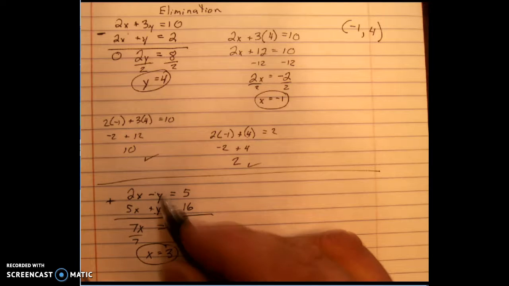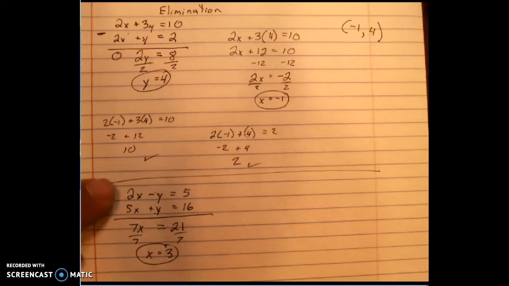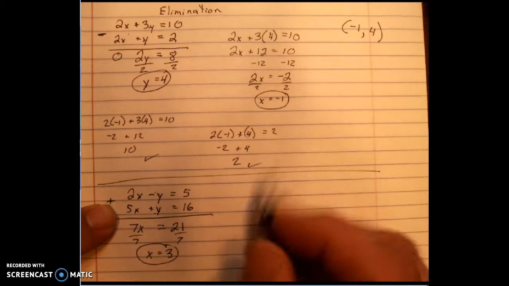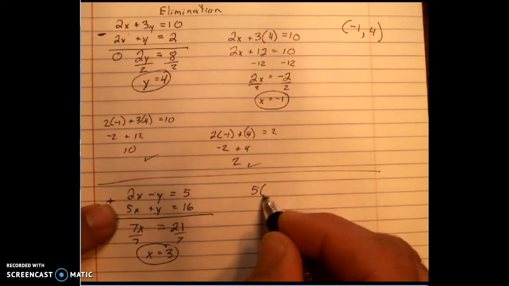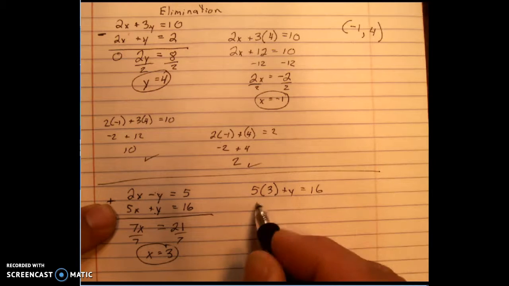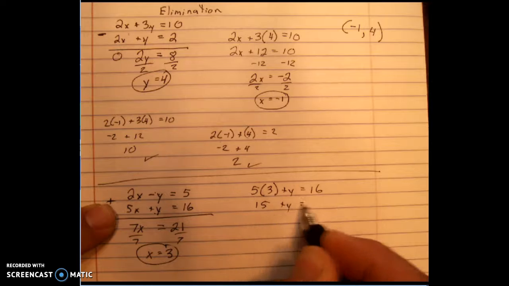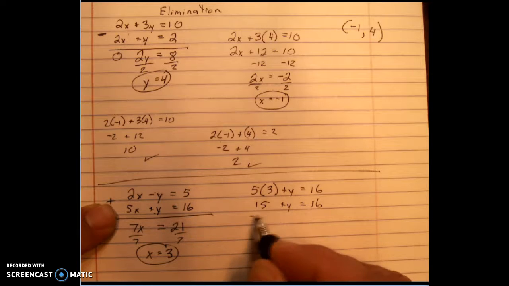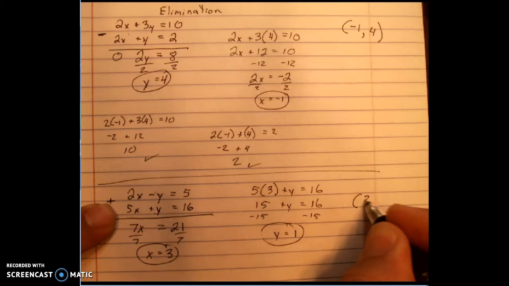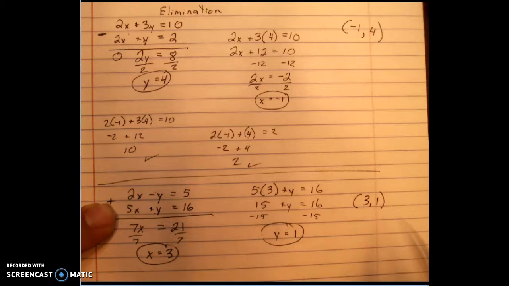Plugging that back into one of them, I'm going to choose the second one just because the y is positive. 5 times that 3 plus y equals 16. That's 15. Subtracting 15 from both sides, y is 1. So my solution is the point 3, 1.